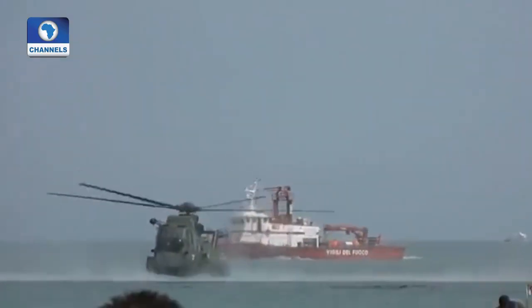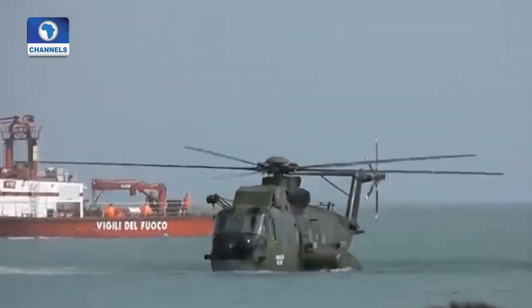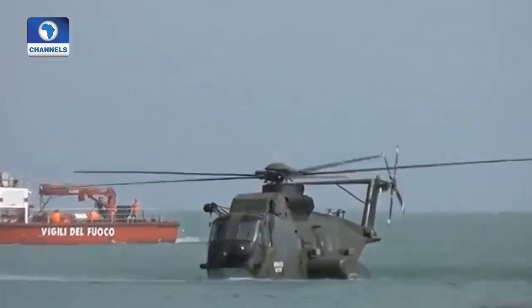Controlled ditching in this case is when you have to control the helicopter to put it down safely in water. That's why it's controlled. It doesn't just happen inadvertently. You have to do something to be able to land this safely on water. It's not meant to land on water, but you have to deploy what we call floats to be able to land on water and stay afloat.